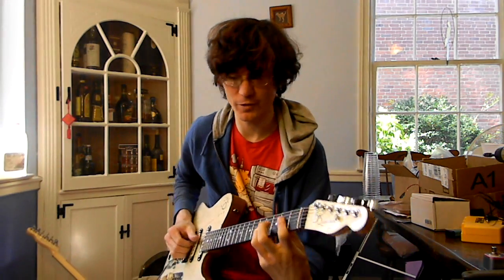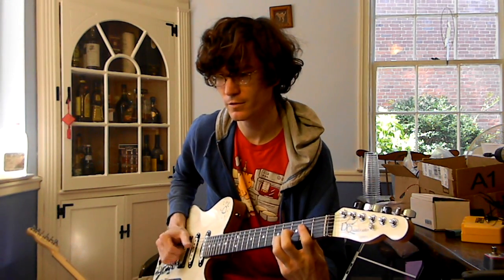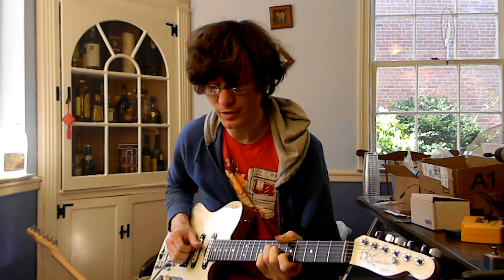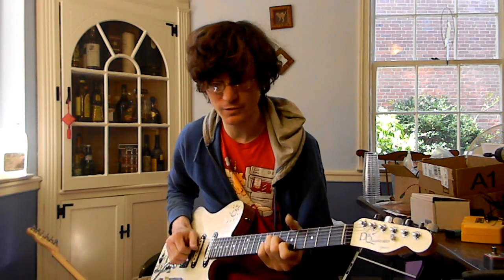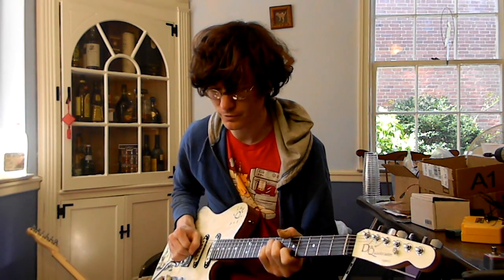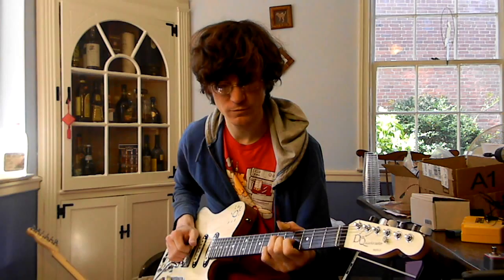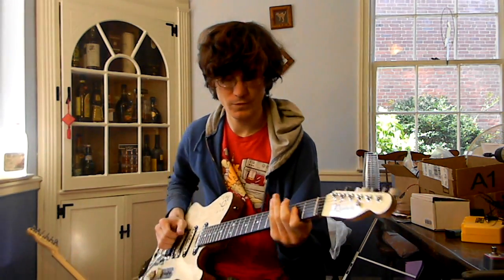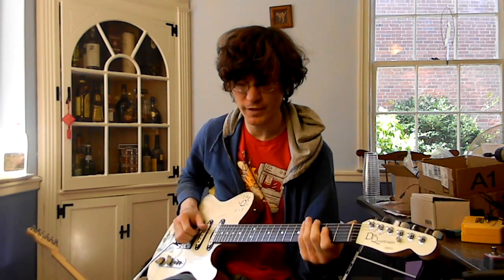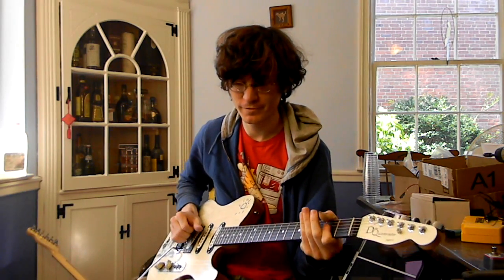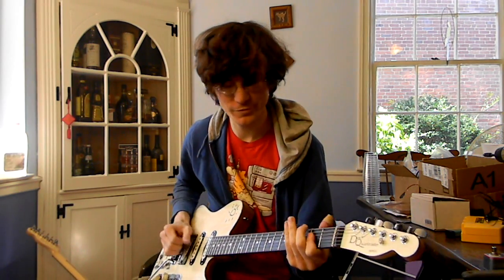Let's get the depth all the way up. And when the depth's all the way down, unlike some tremolos, this one actually does get completely and totally flat, no volume change at all. So that's bypass. That's used as a clean boost.